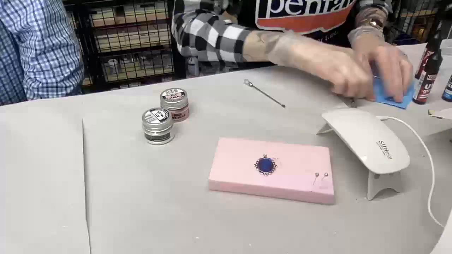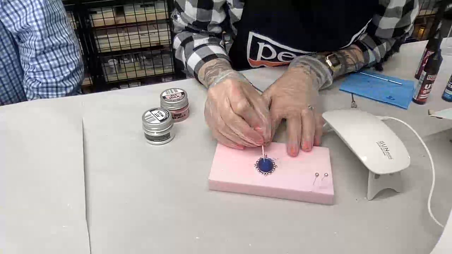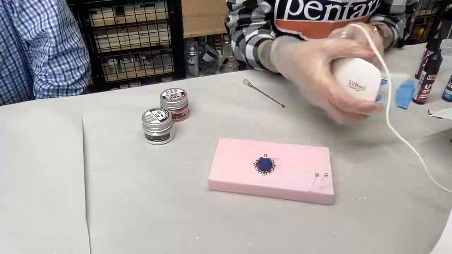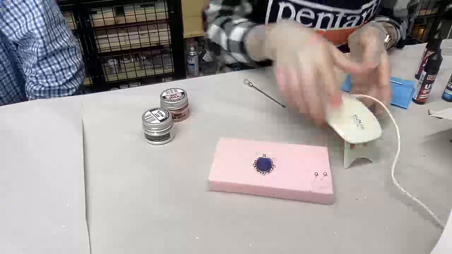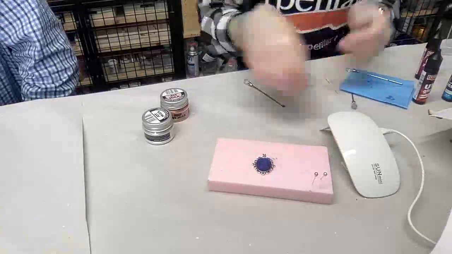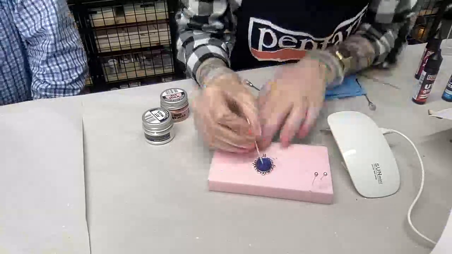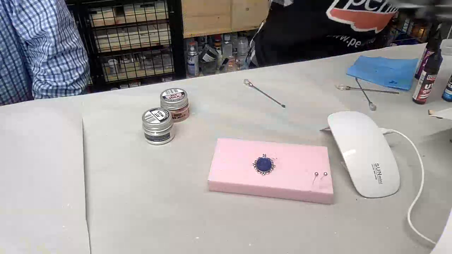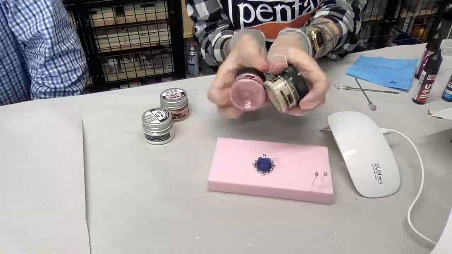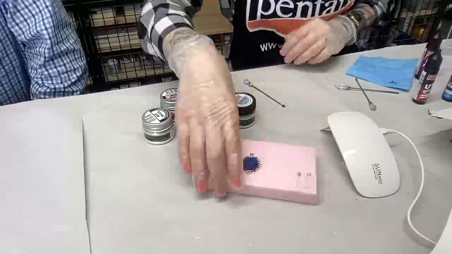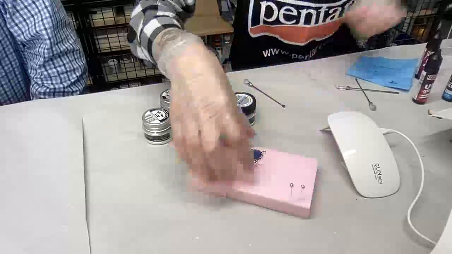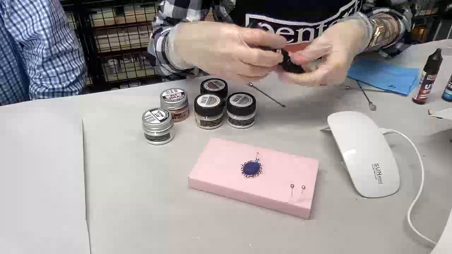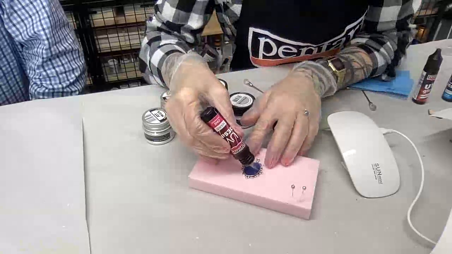Okay, the lamp is turned off. How many minutes was it? I think it's 1 minute. 1 minute. Yeah, maybe yes. And it is a hard surface, and we can continue our product. I would like to use some micro beads because I really love that. So I can continue with the next layer and use a little of this.